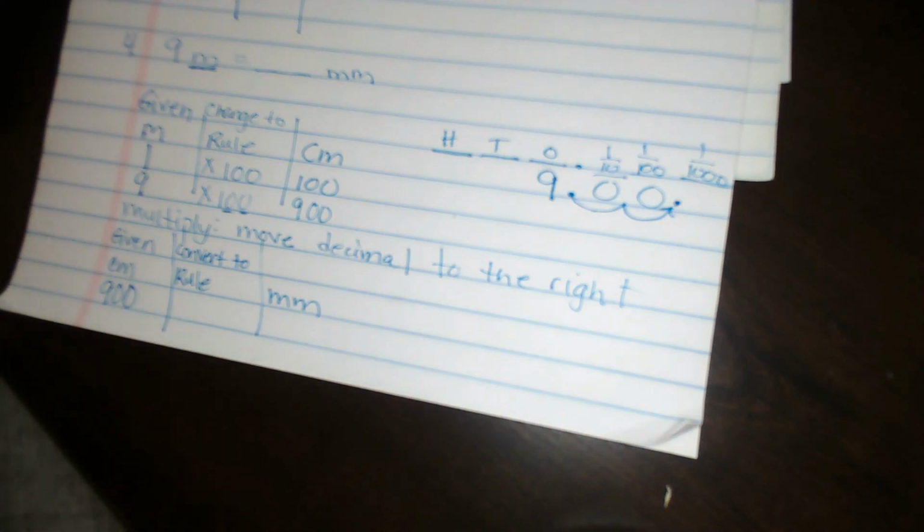Oops, what I should not have done. Oh, I don't even have any white out. I should have created. Uh-oh, what happened? It went blank. This went dark.